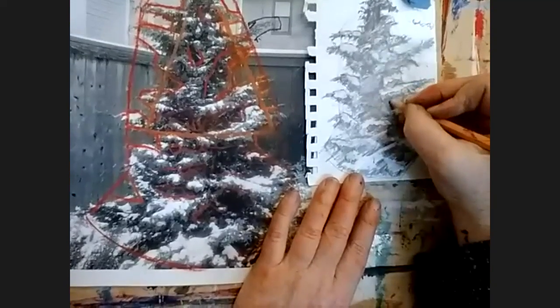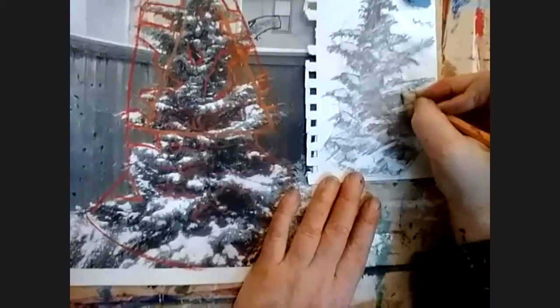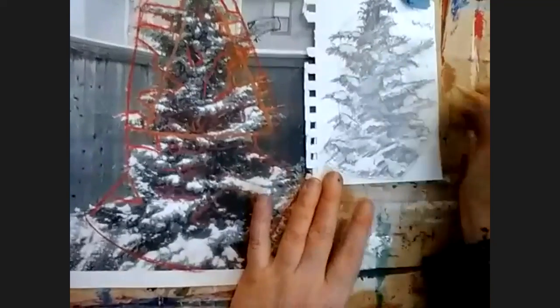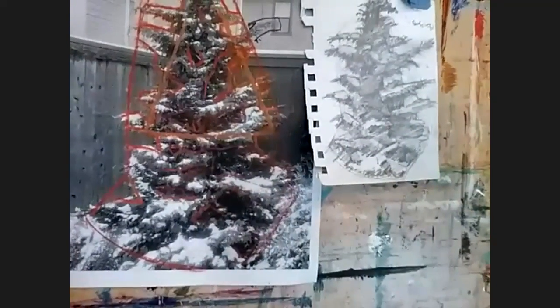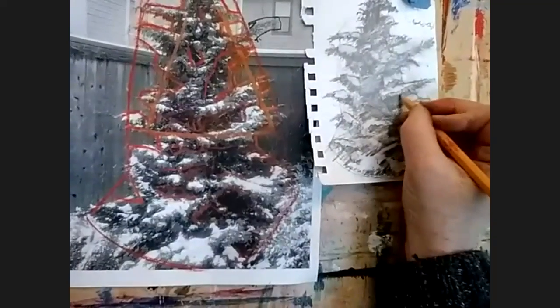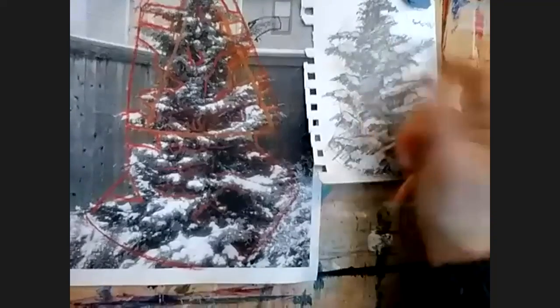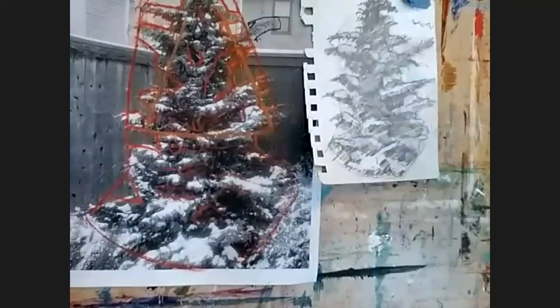And then I go back in next to the 4 and darken even more. Okay, 5. See how that works? So once you get the bigger edges, then you have the confidence to go back in and start working the smaller edges and start seeing more detail.